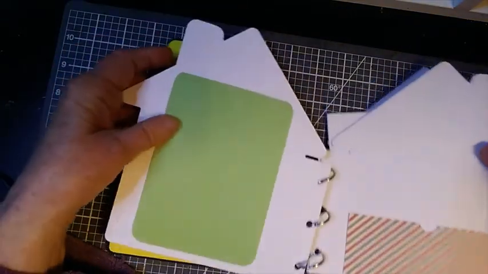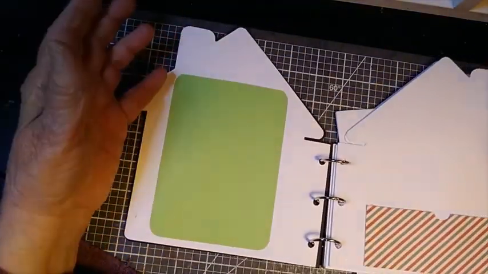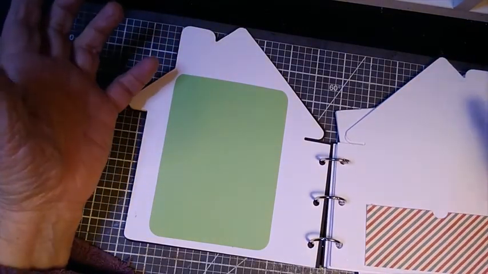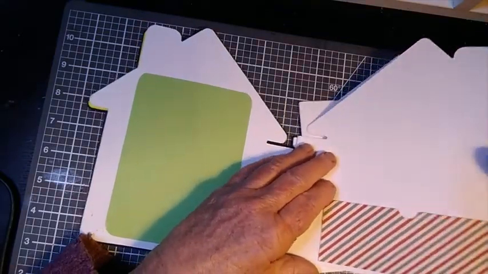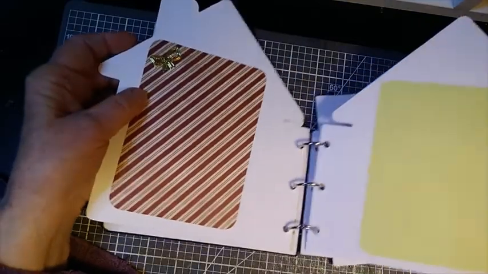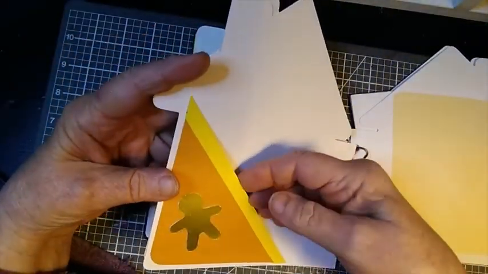I've got some photo mounts here for not only photographs, but perhaps, you know, some sort of memorabilia. Got a little pocket here. And another photo mount. Another photo mount. Another little tuck pocket here. And another photo mount.